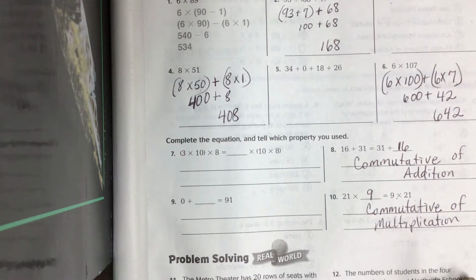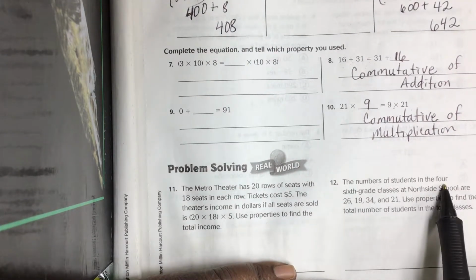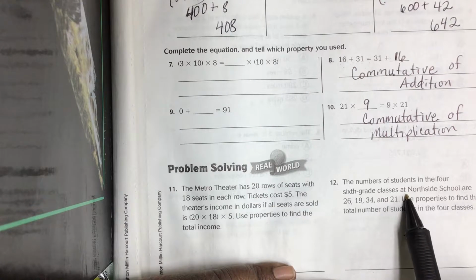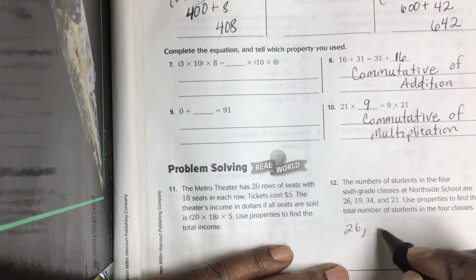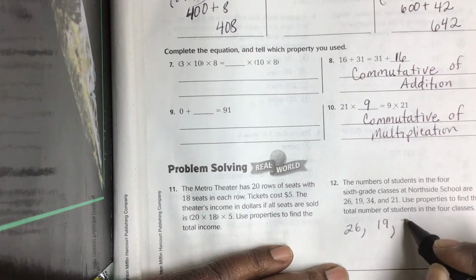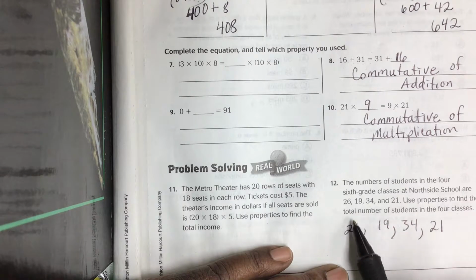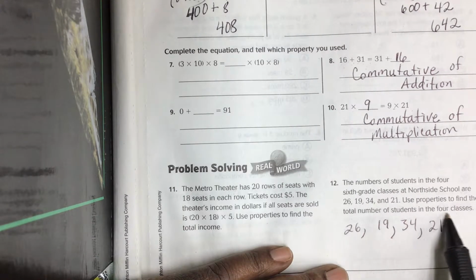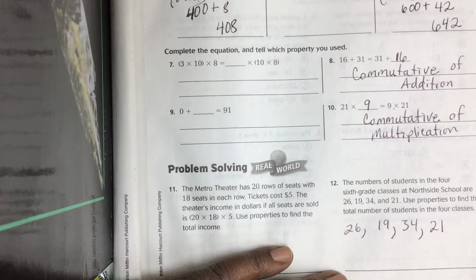Let's look at number 12. On number 12, it says the number of students in the 4 6th grade classes at Northside School are 26, 19, 34, and 21. Use properties to find the total number of students in the 4 classes. Well, in this case, we want to group them so it'll be easier to manage.